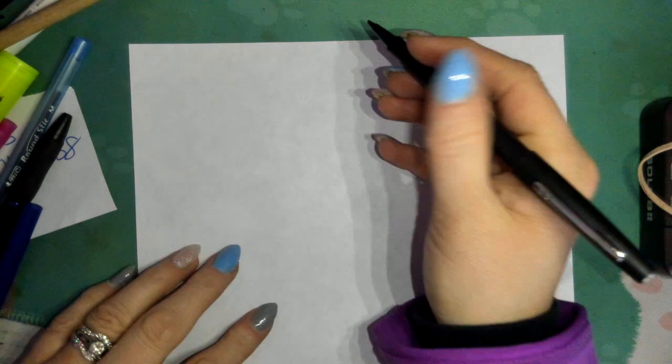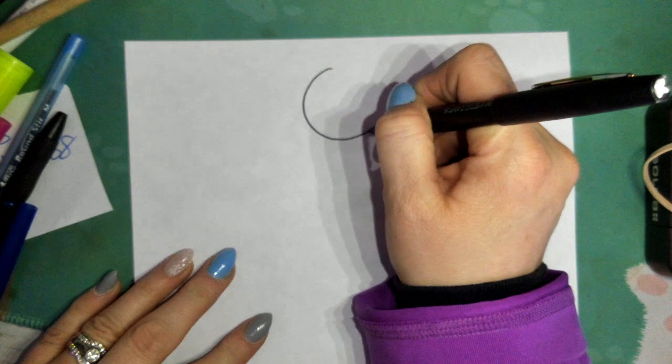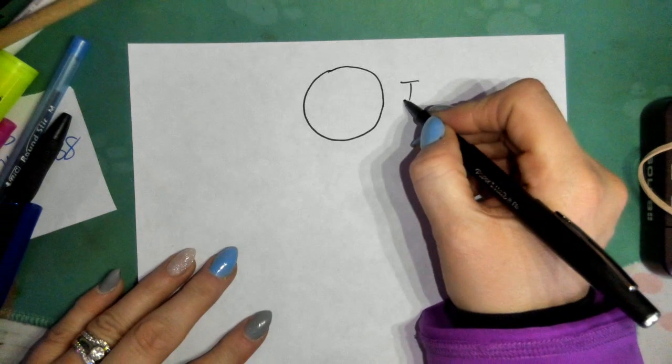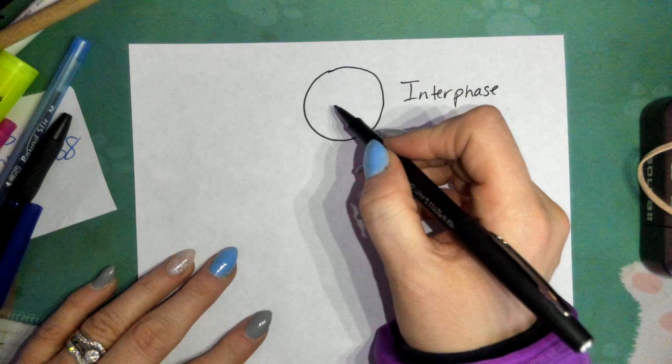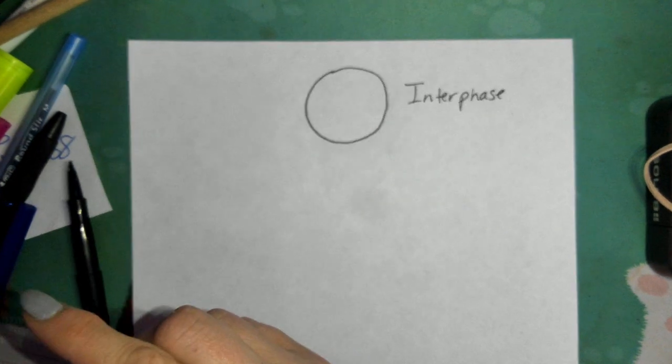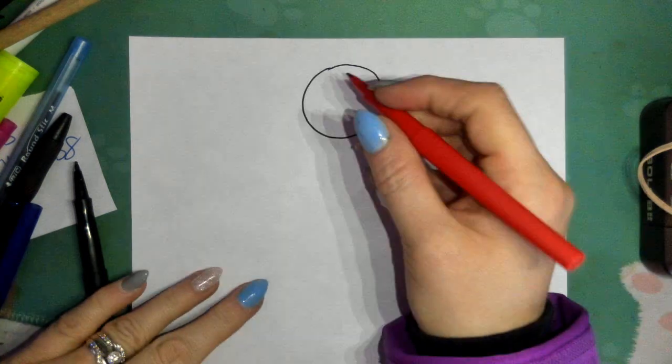So this is the cell cycle from the point of view of the actual cells. At the very beginning, where the cells spend the majority of their time, is going to be interphase. Interphase is not going to look like much. We, of course, are going to have a nucleus.